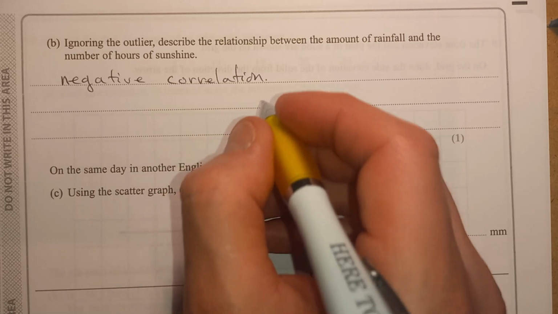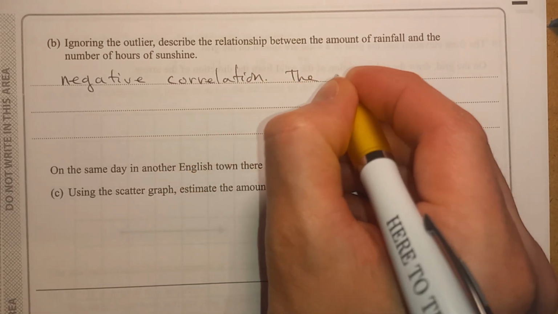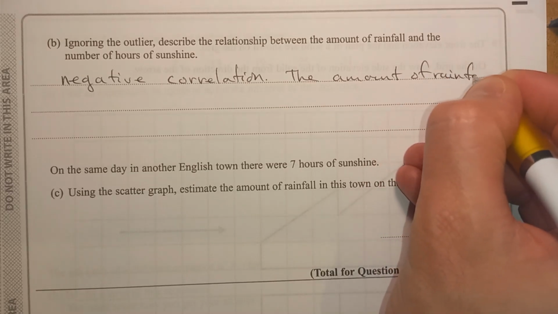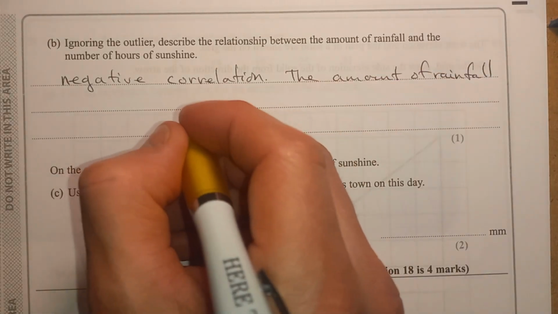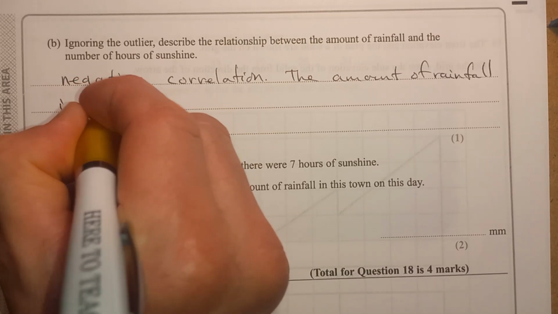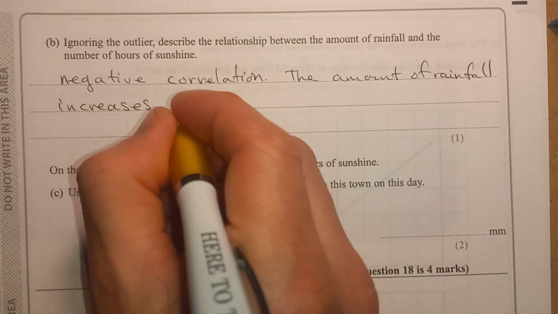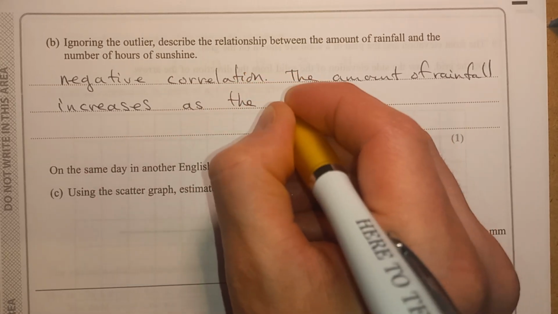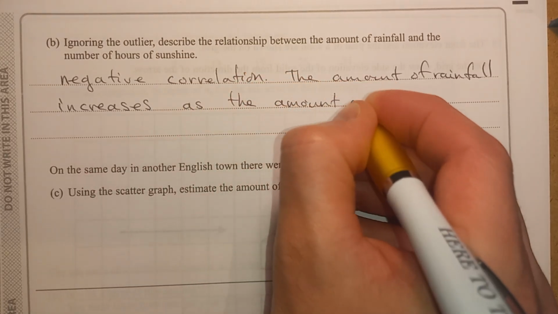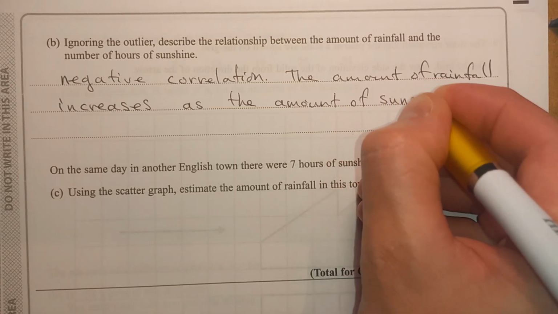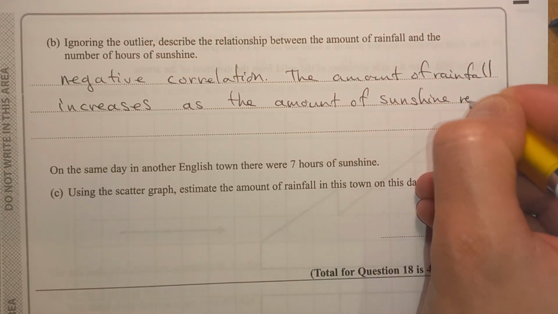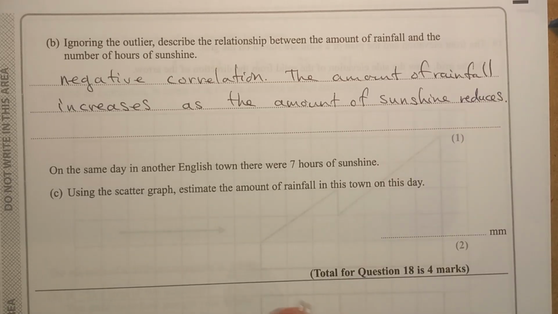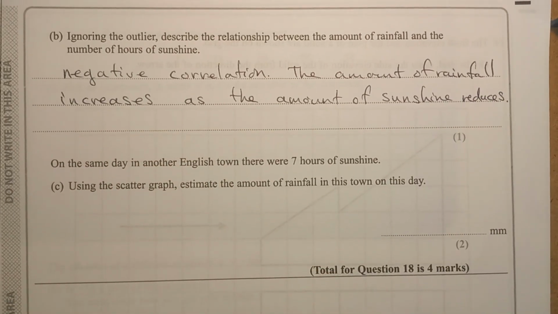If you were to use words, it would be something like the amount of rainfall increases as the amount of sunshine reduces, something like that. Okay, but just saying it's a negative correlation should be enough.